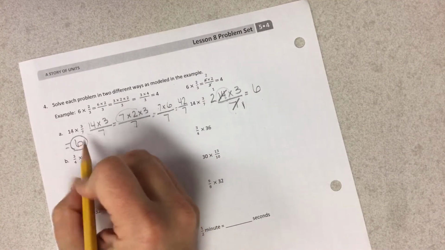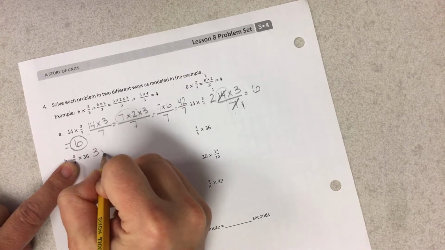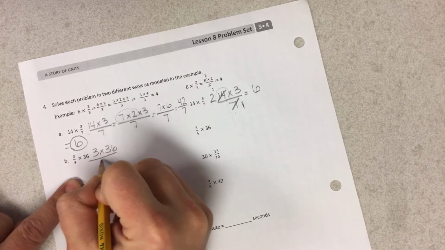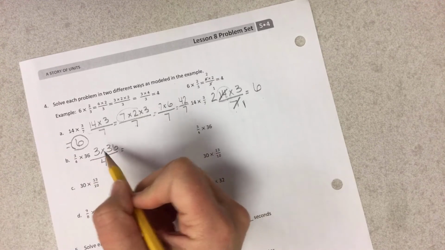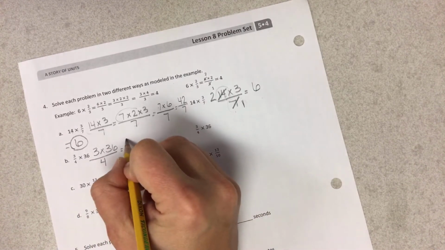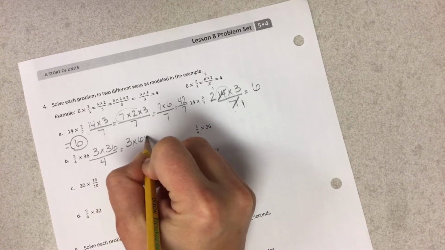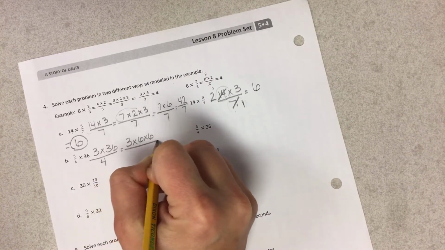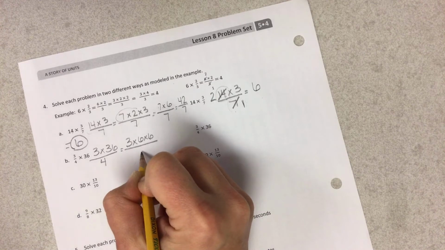So let's do this one. I'm going to do 3 times 36/4. Well, I can't really split 3 out by anything. I'm going to split 36.